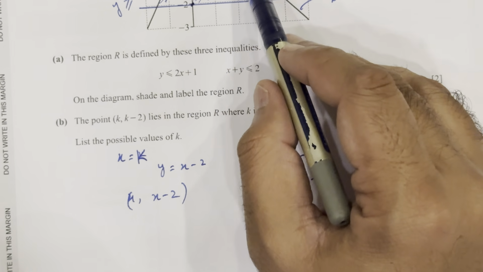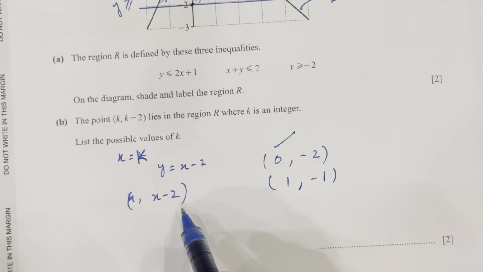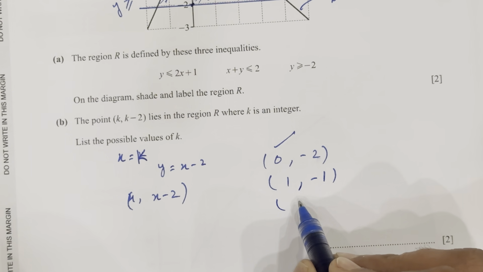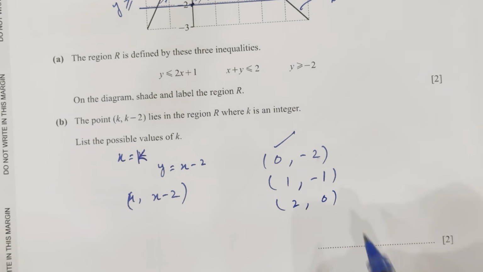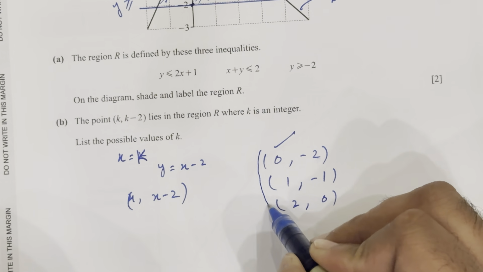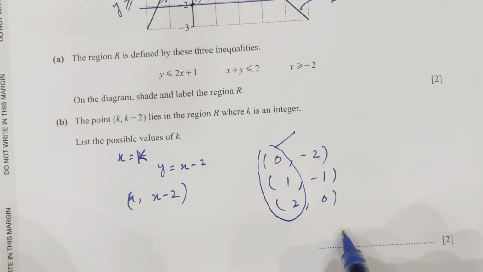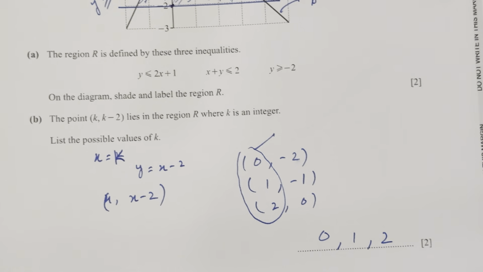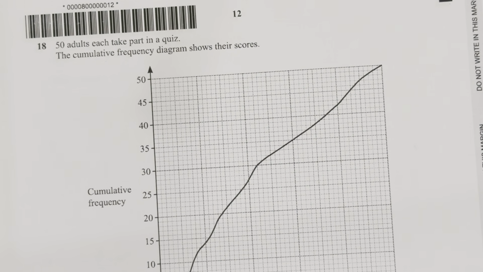And if we substitute the value 2, then 2 minus 2, it would be 0. So all these first values are our k value, so you can write 0, 1, 2, these are the integer values of k.